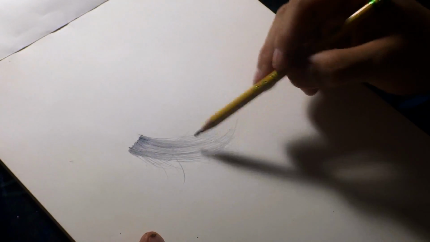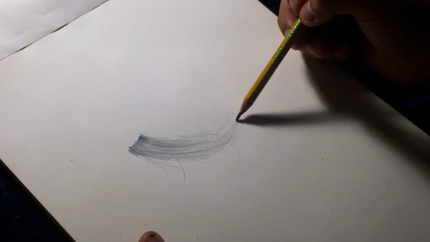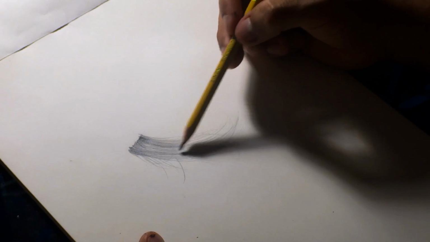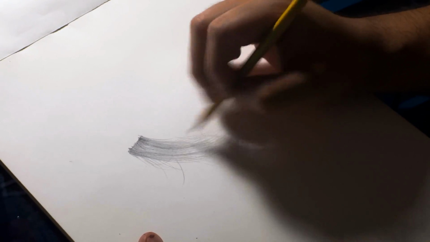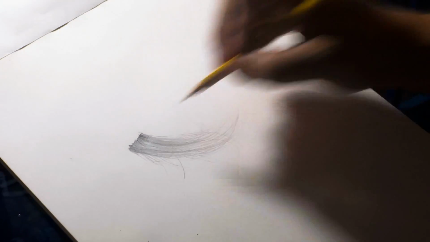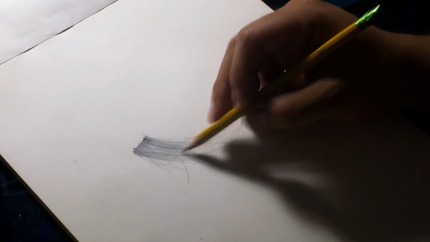Some of them curve downwards, some of them curve a little bit upwards, some of them don't make it to the very end and they just curve from the middle upwards. As long as you have that consistency of showing the direction. Some hair strands can go out in different directions.